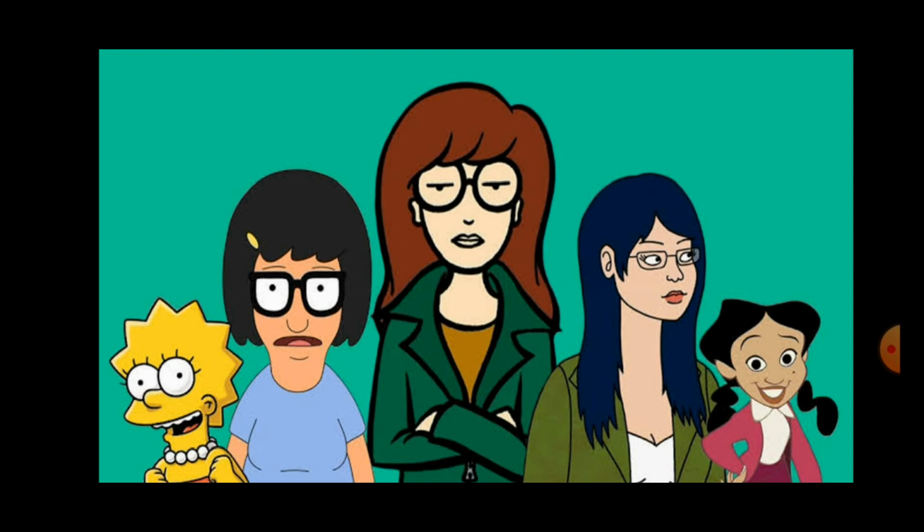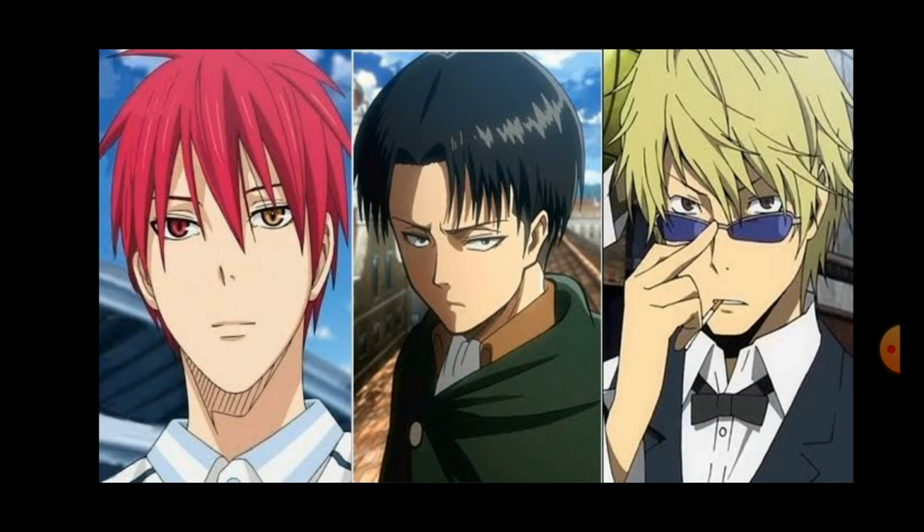Simply, those are side characters. Mentors, a teacher or helper to the protagonist, who guards and guides the protagonist, and supports the protagonist, depending on the protagonist's moral alignment.